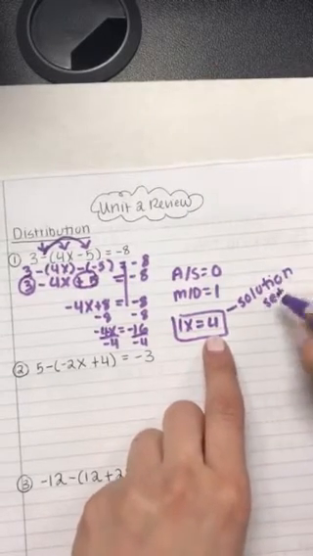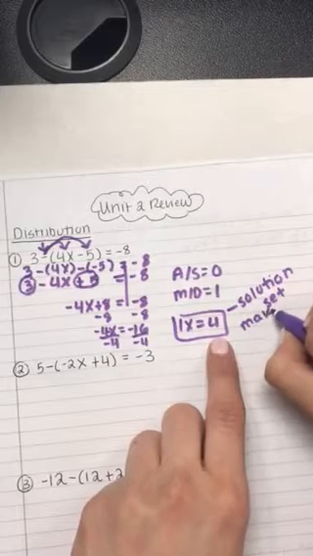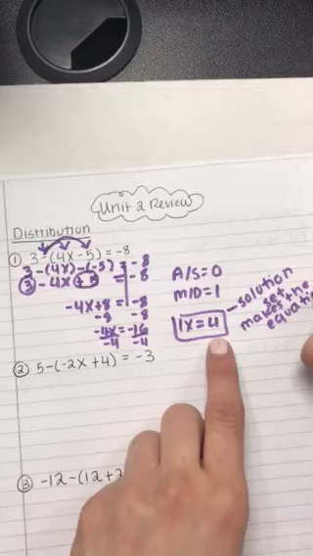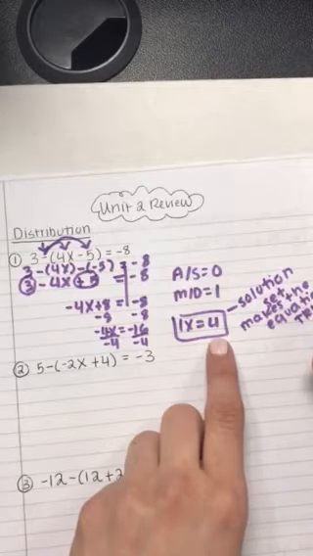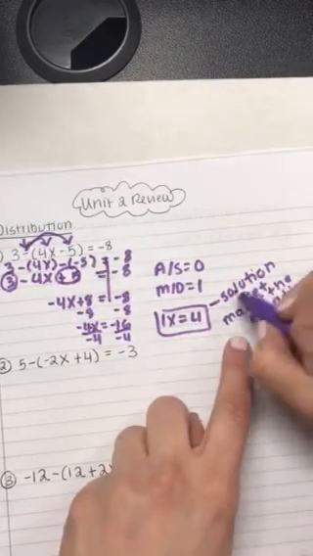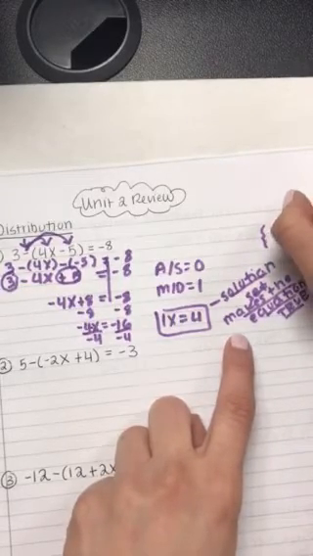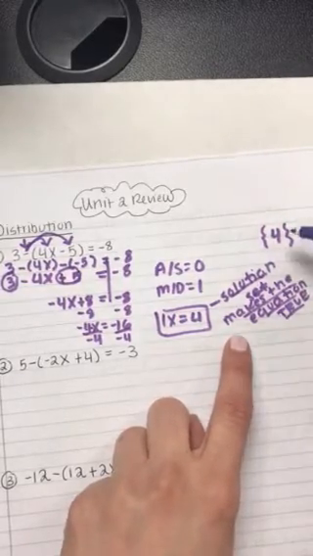Okay, and it makes the equation true. I want to make sure that you have that down. So make sure you have that. You might actually see it in parentheses like this as an answer choice.